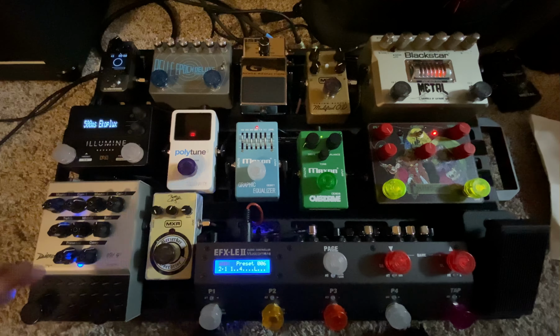So I'm not going to go over how all this is routed. If you want to check that out, check out the other video. This is basically the MIDI. To get started with MIDI, if you got a MIDI device and you want to make a preset on the controller, with whatever pedals you're using, if you want to make a preset and be able to control the MIDI, turn it off and on, I'll show you how I have this set up with a bypass to where this Illumine is bypassed.